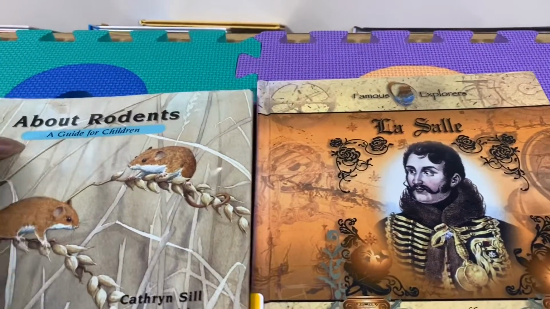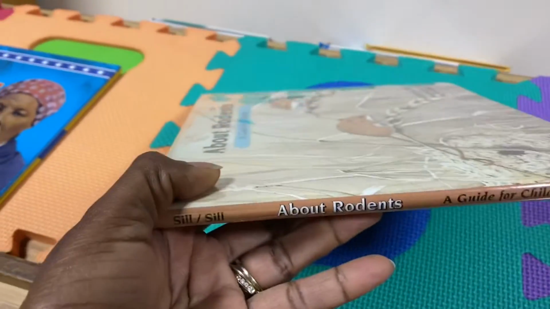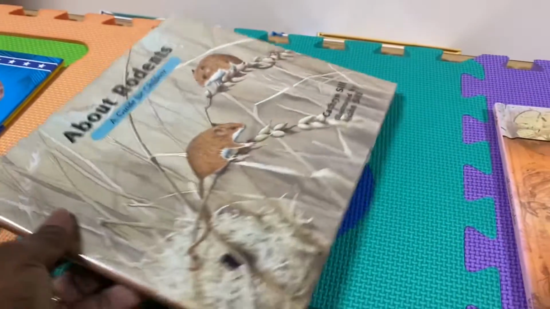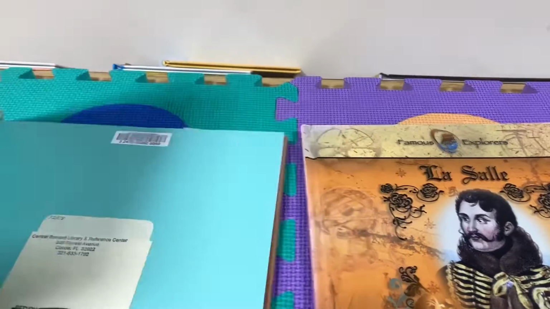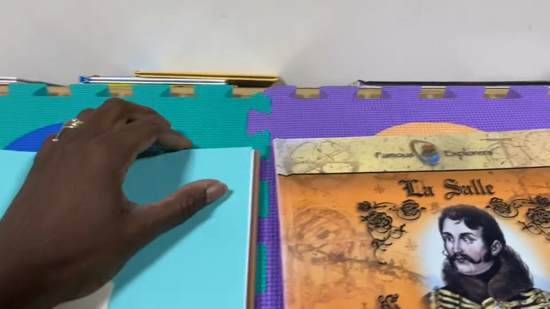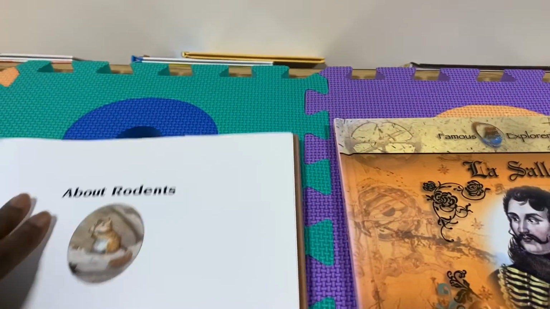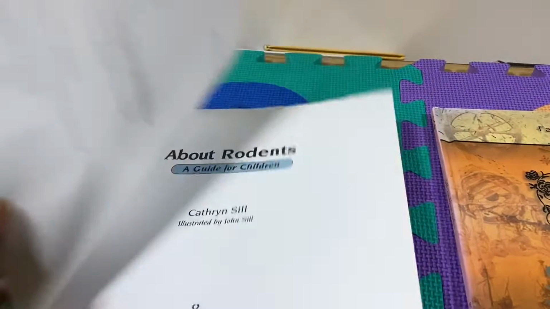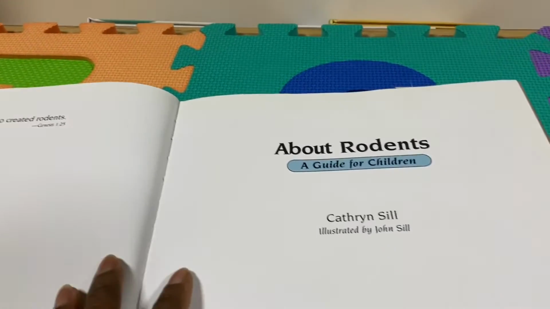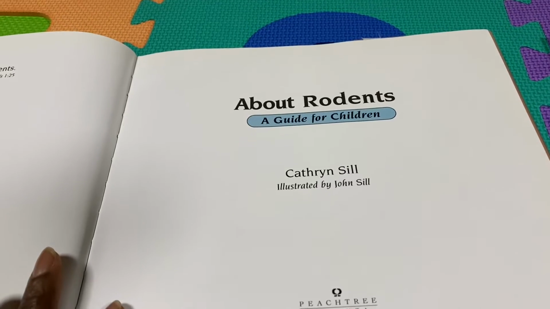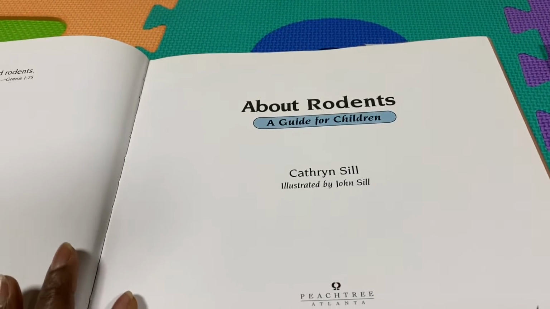You want to also show them the spine, because the information can be found there as well. The information can also be found on the inside first page: About Rodents by Catherine Sill, illustrated by John Seal.